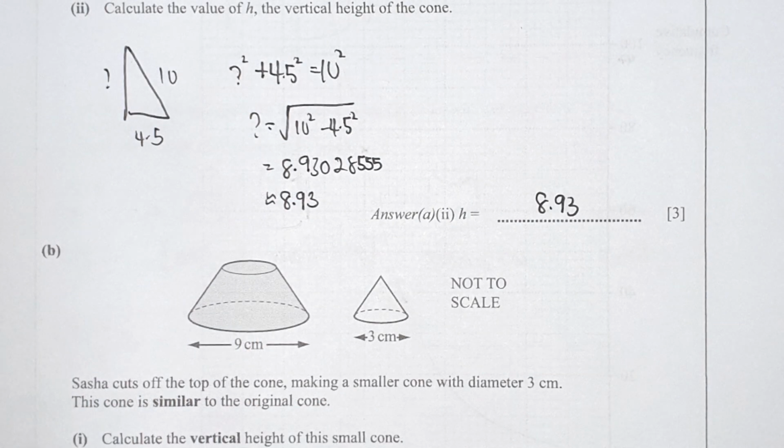But for the next part, calculate the vertical height of this cone. For this, we are using Pythagoras theorem. We have a radius of 4.5, which is the base, and we have the hypotenuse as 10. So the unknown equals the square root of 10 square minus 4.5 square, which results in 8.93.